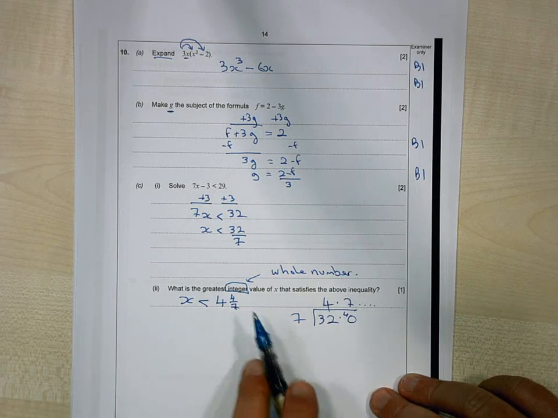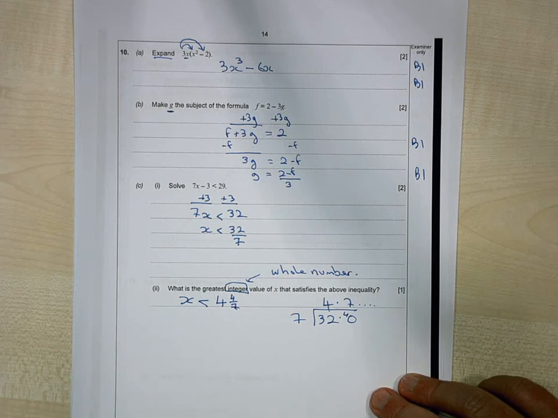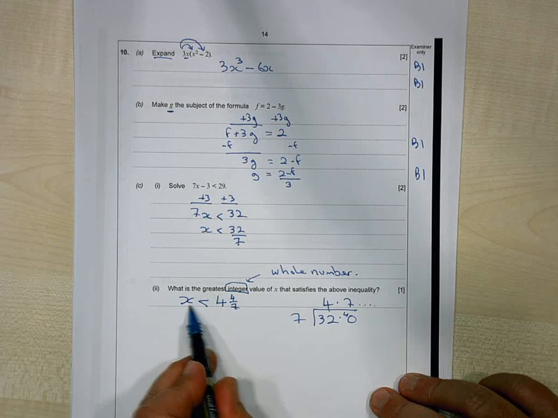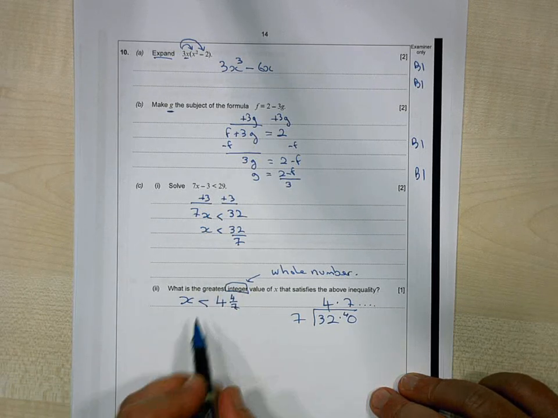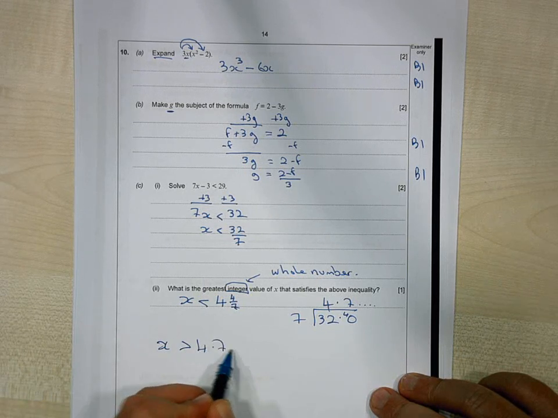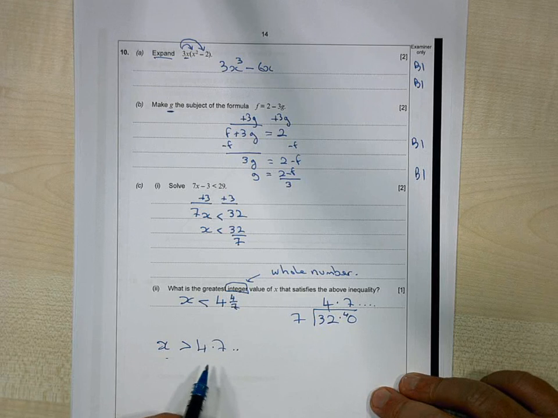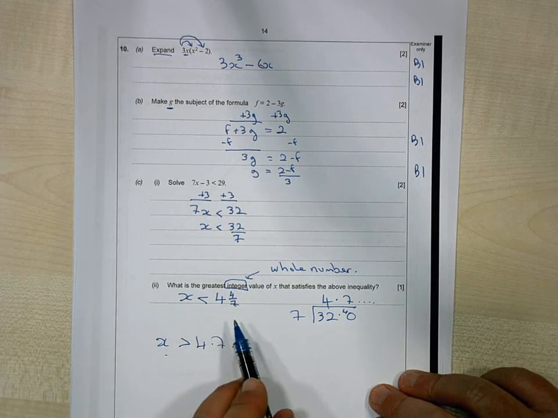What's the biggest whole number that satisfies the above inequality? 4. X is less than this time. If the symbol had been the other way around, if it had been x is more than 4.7, the answer would have been 5.